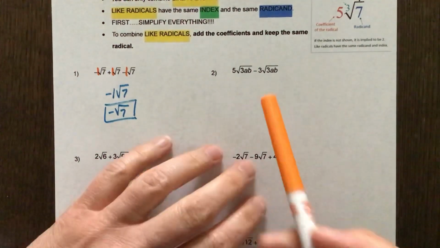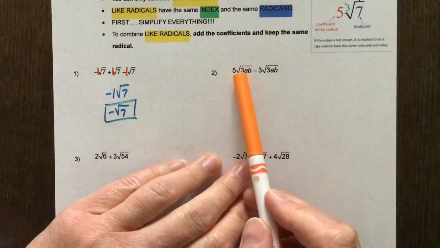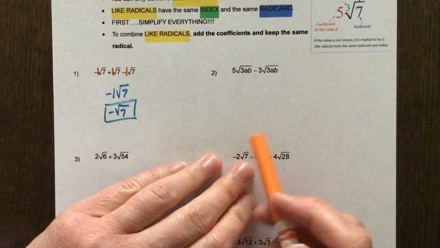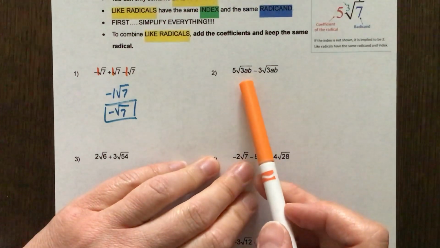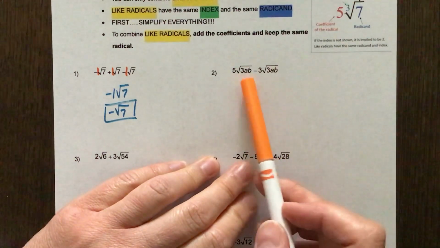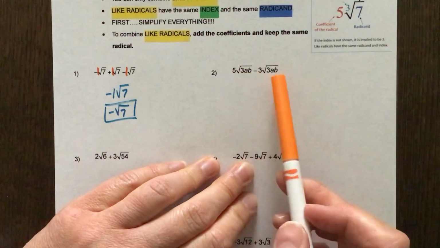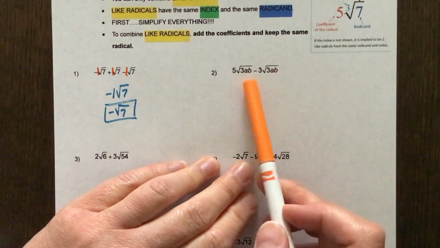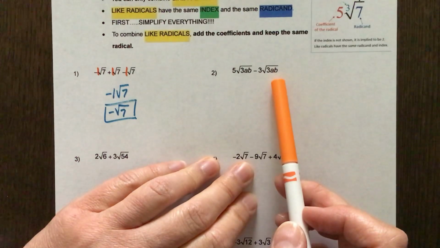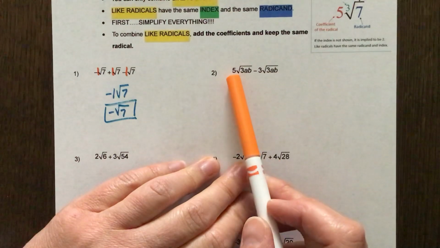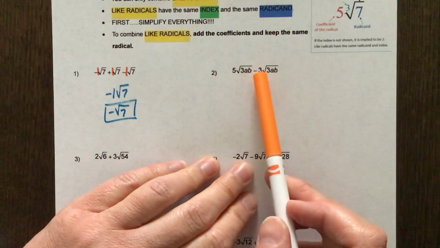Looking at example 2, you'll notice that, again, our index is a 2. I know that because it isn't there, which then I know that it's a 2. The radicand in each case is 3ab. And whether it has a variable or not, as long as it matches, that means that we can combine these two radicals. So since the index and the radicand match, we can just deal with the coefficients, the 5 minus 3.